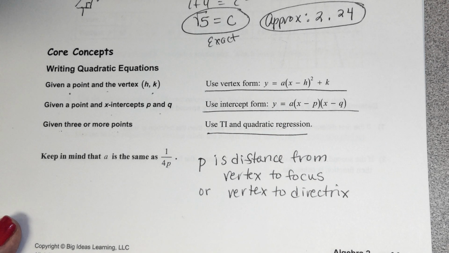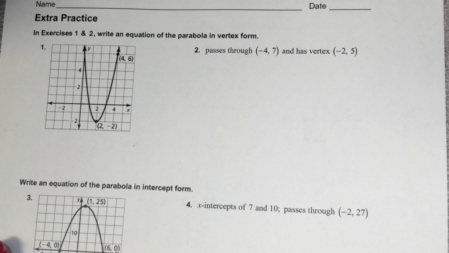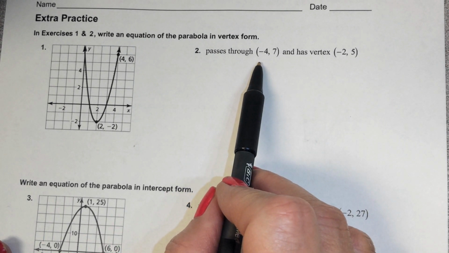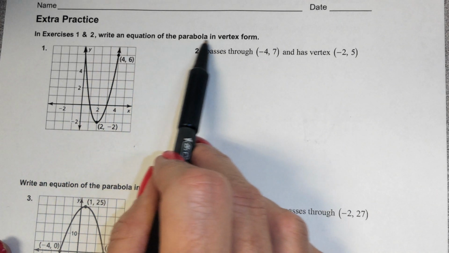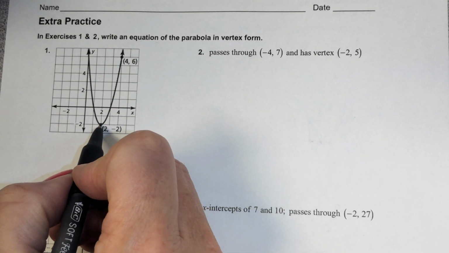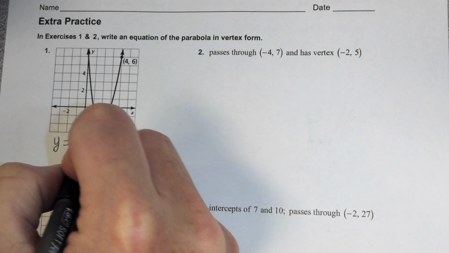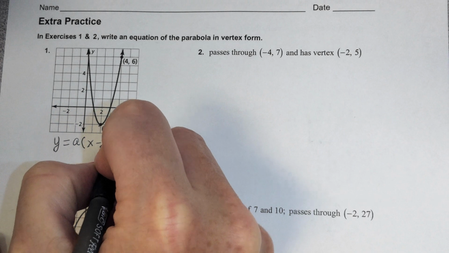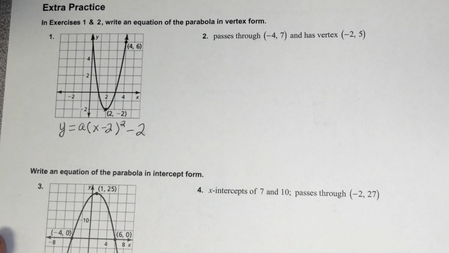So what we're going to look at next is we're going to be given some information and we have to come up with the equation. Let's look at this example. Write an equation of the parabola in vertex form. Because I know this vertex, I'm going to do y equals a times x minus h squared plus k. Questions on how I got that?